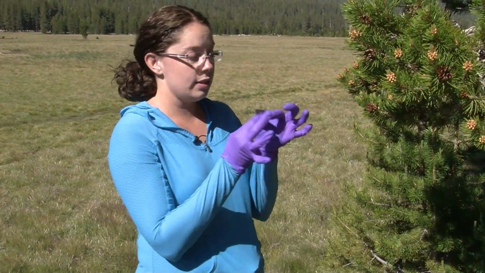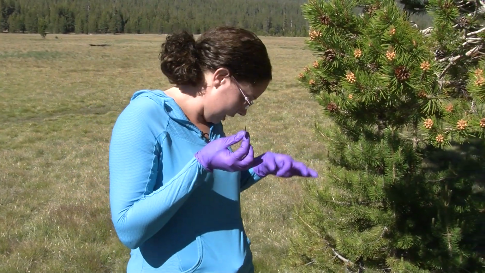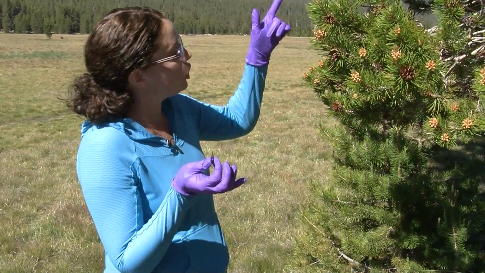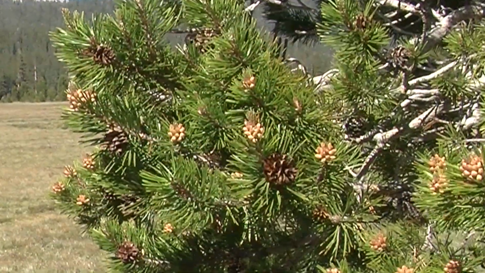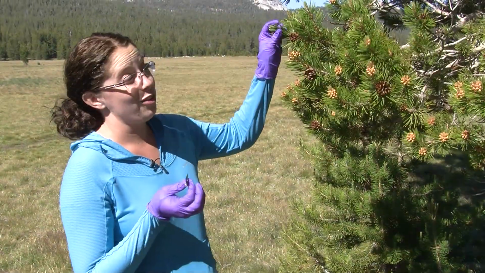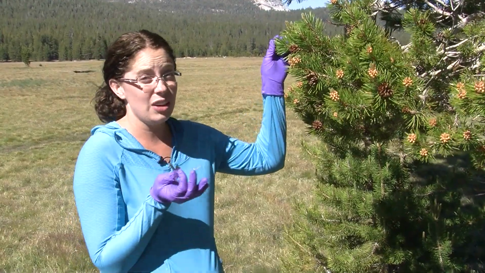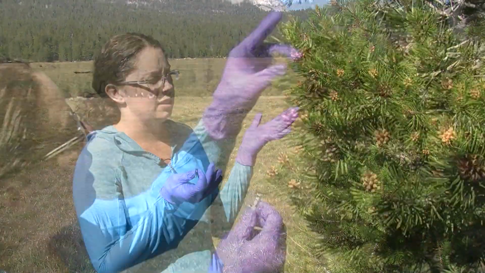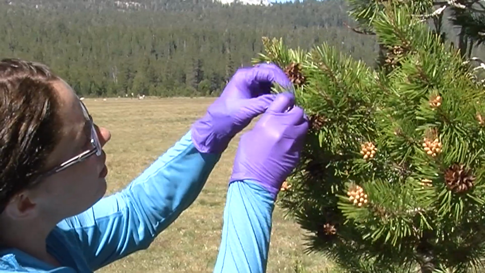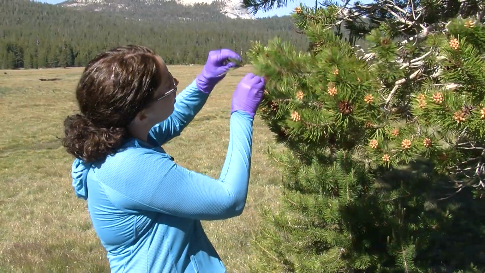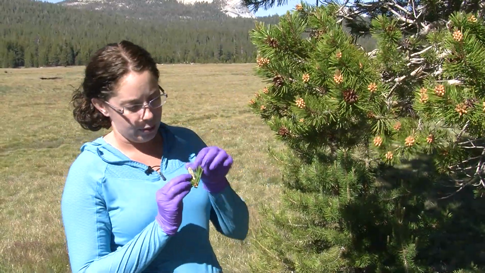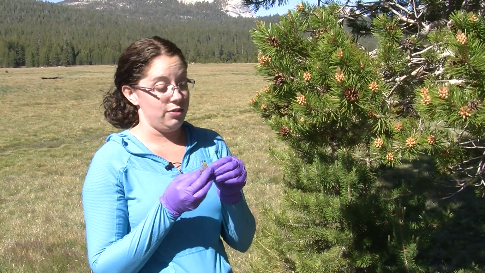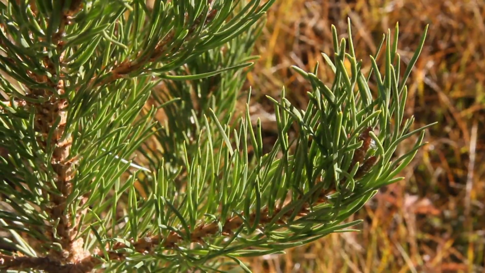All right, so once I'm safely in my sterile equipment, then I can choose buds and needles to sample. So what we're going for is healthy tissue because endophytes don't cause disease. And I'll sample just a very small portion of the needles and buds because I'm interested, are there different bacteria in the needles as compared to the bud?